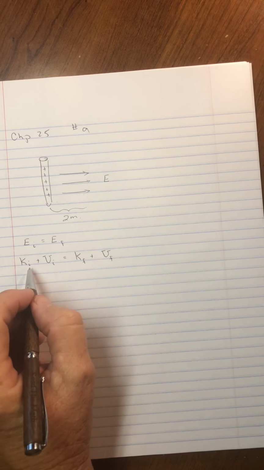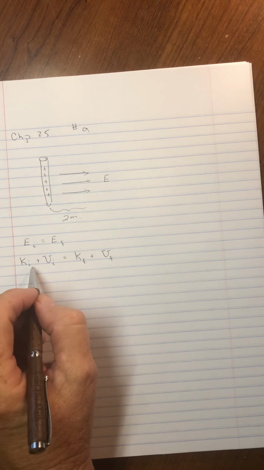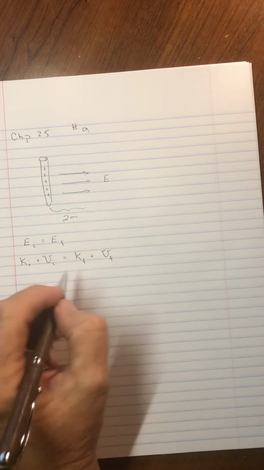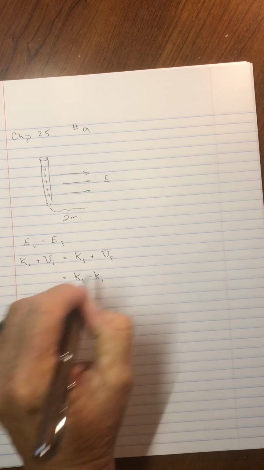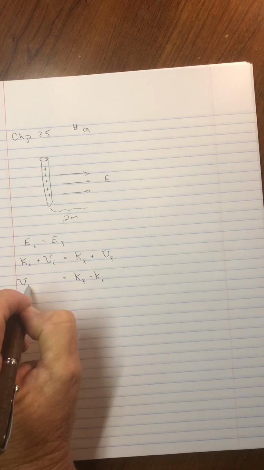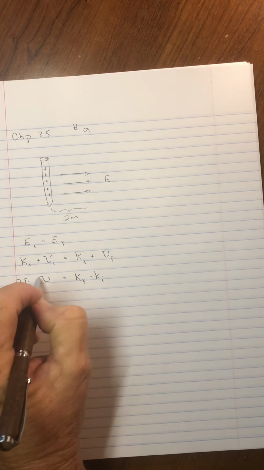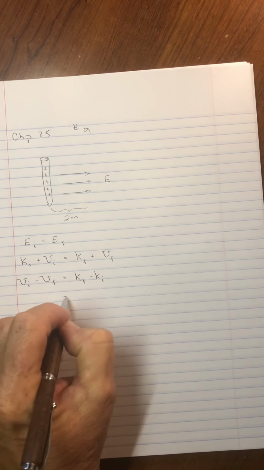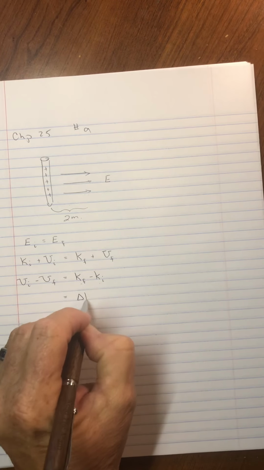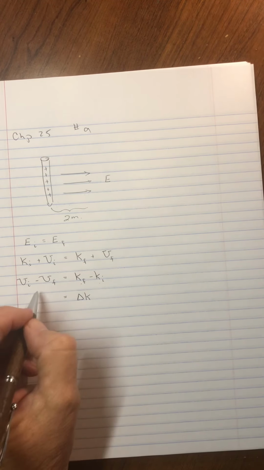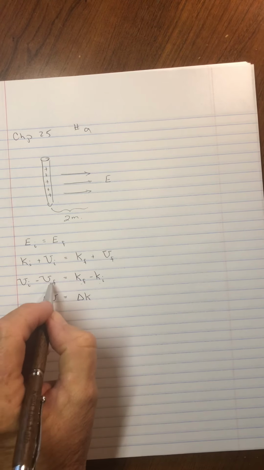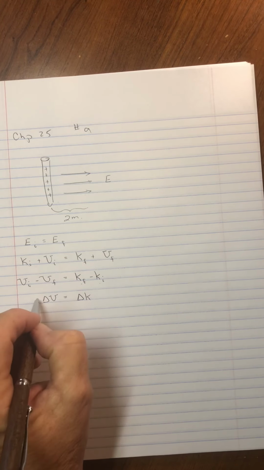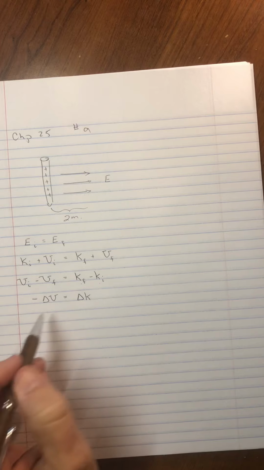I like to move the kinetic energies over here, and I get final minus initial. And then potential energy moves over to here, because this then is the change in kinetic energy. This is not quite the change in potential. It would have to be final minus the initial. It's reversed, so it's the negative of it.